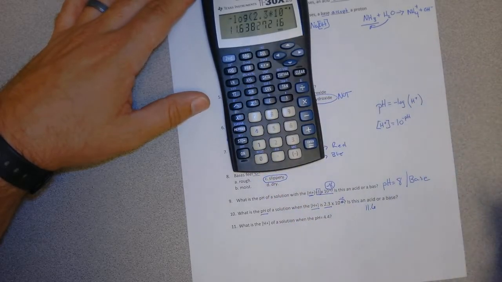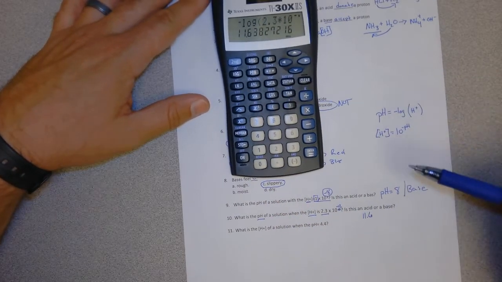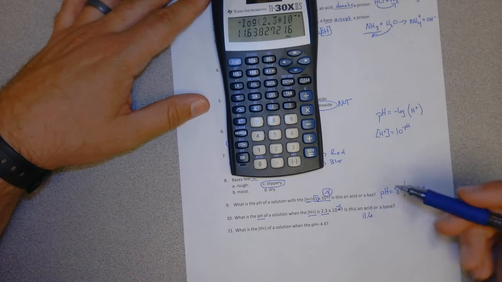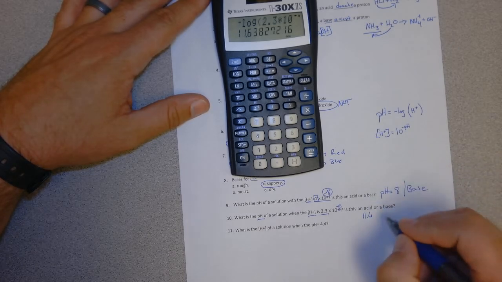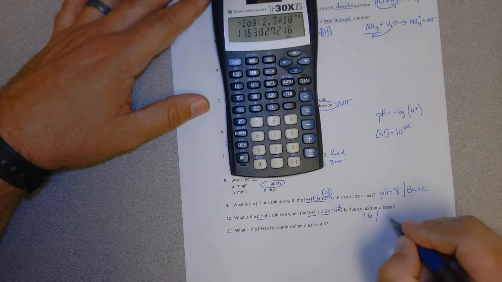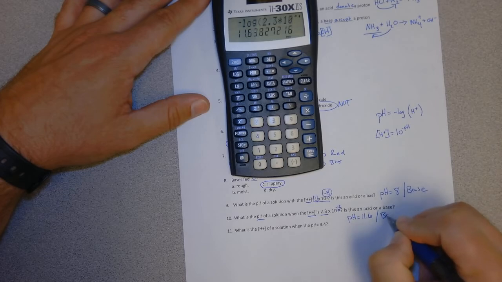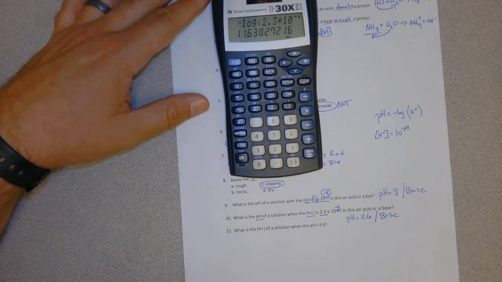You should get 11.638. But I said in all of the math problems, you should be using 3 sig figs. So 11.63 stays at 11.6. Because we're in the pH scale, pH equals that, and that will be a base as well.